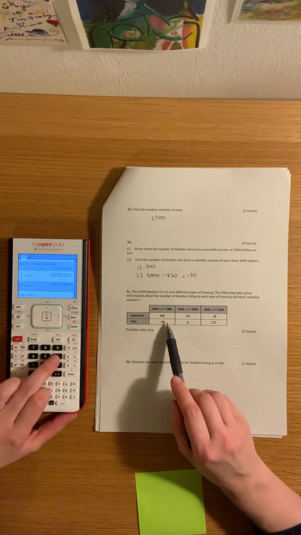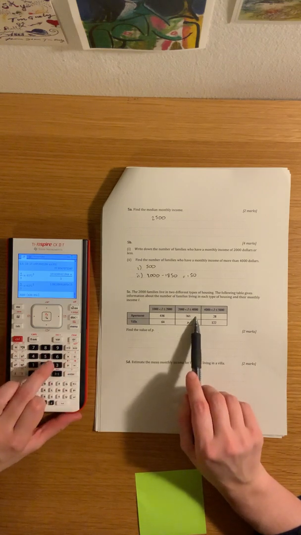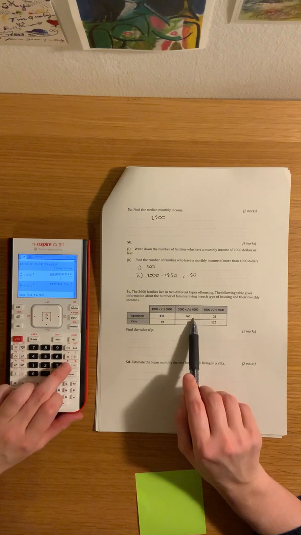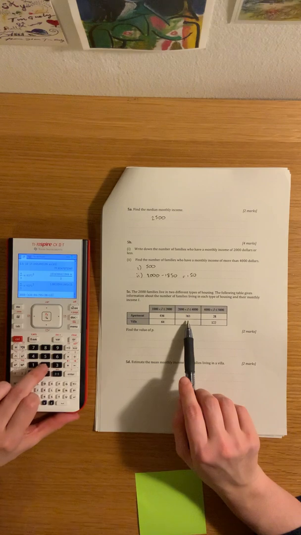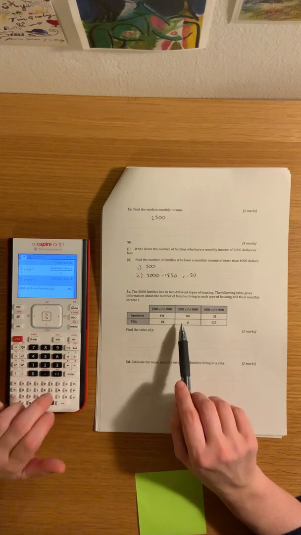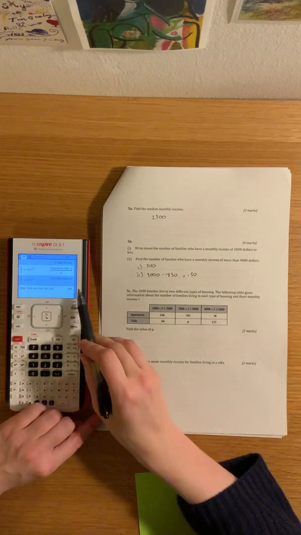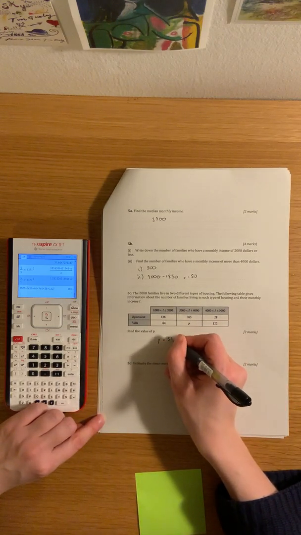So 436 plus 64, I'm just taking my time so I don't make a mistake, plus 765 plus 28 plus 122. There we go. And that gives me that what's left over to make it up to 2,000 is 585.